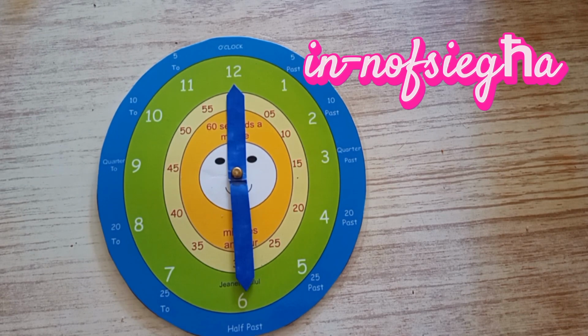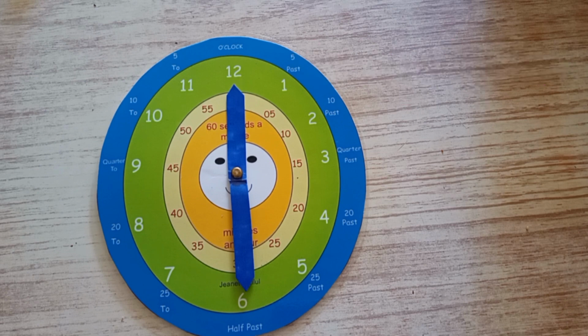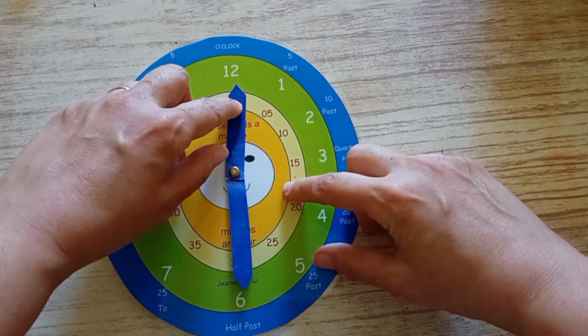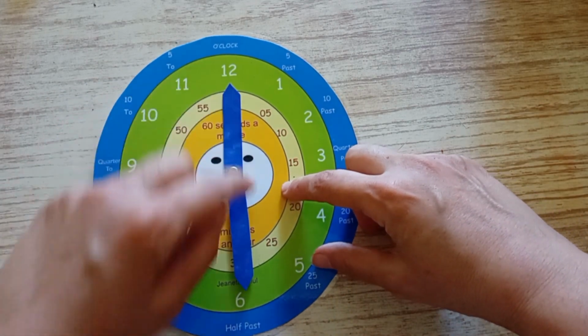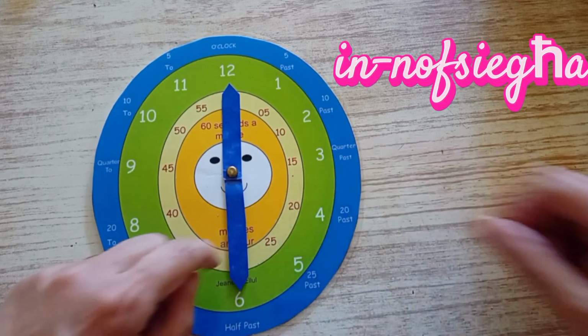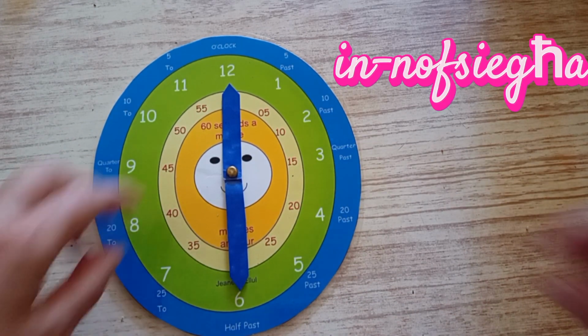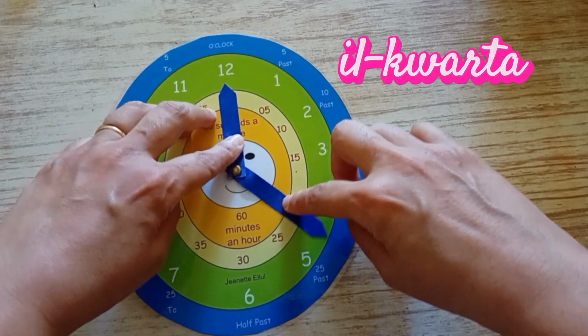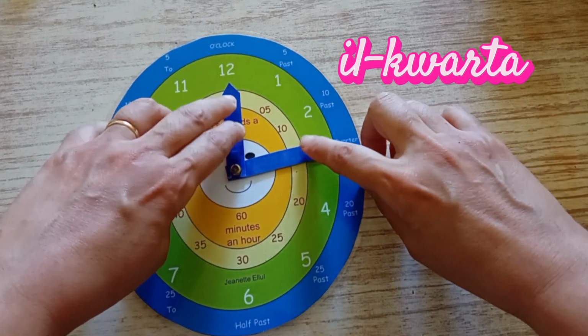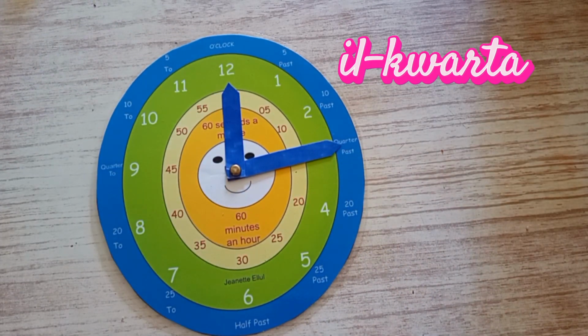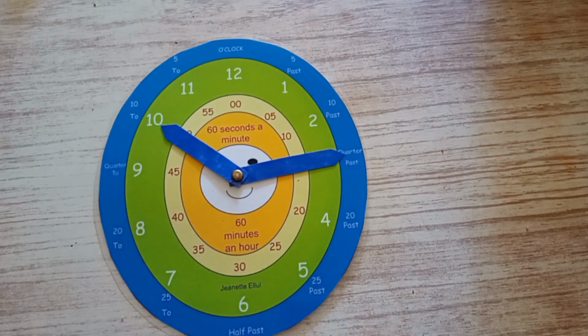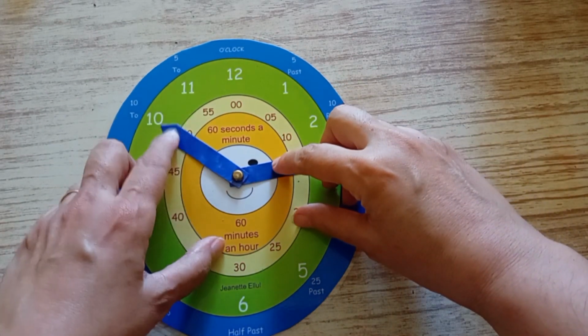And the half is in nofsia. We use il quarta and il nofsia only when the small one is on the 12. So when it's on the 6, it's il nofsia. When it is on the 3, we say il quarta.